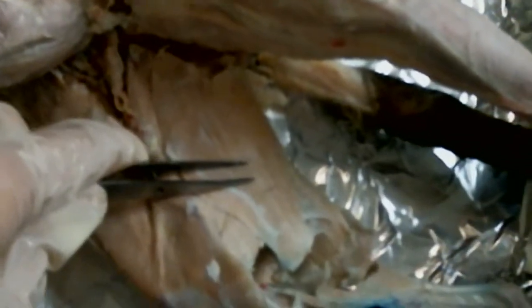And over here is the gracilis, and the gracilis originates on the ischium and pubic symphysis and inserts on the medial surface of the tibia. So our sartorius and our gracilis.